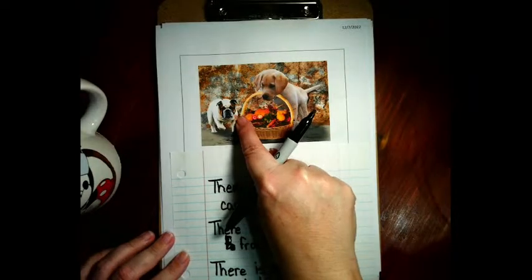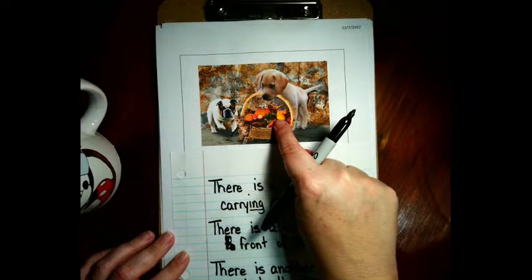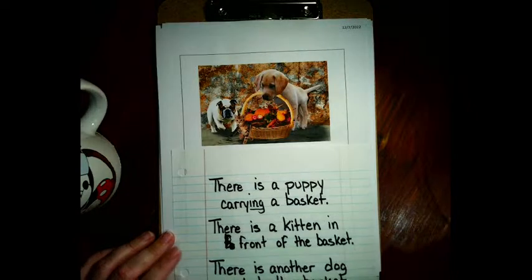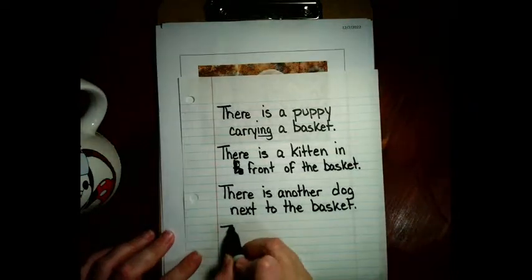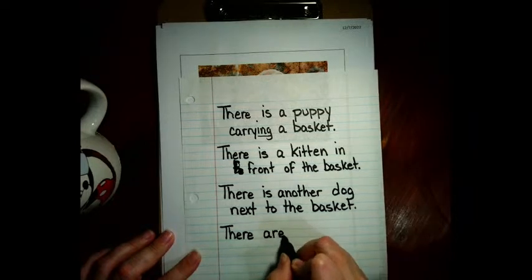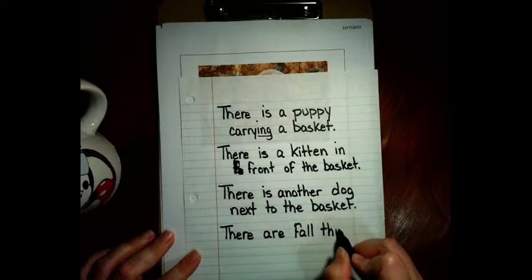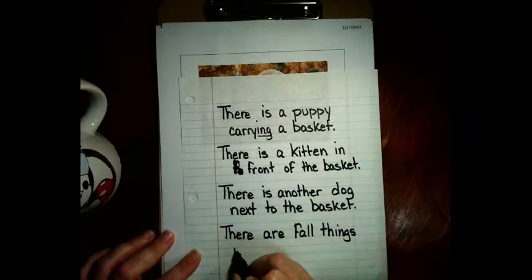And let's see, there's a marigold. In Spanish sería el cempasúchil. A gourd, a pumpkin. So I'm going to put, there are fall things in the basket.